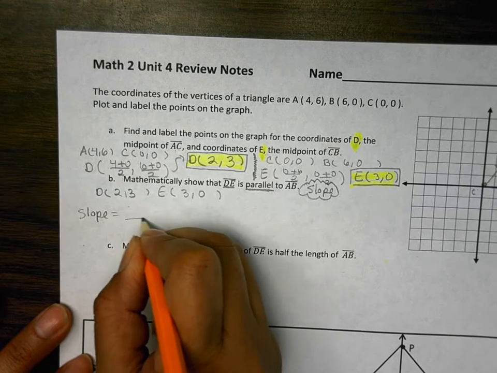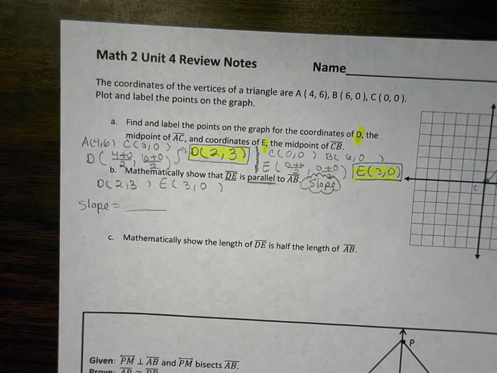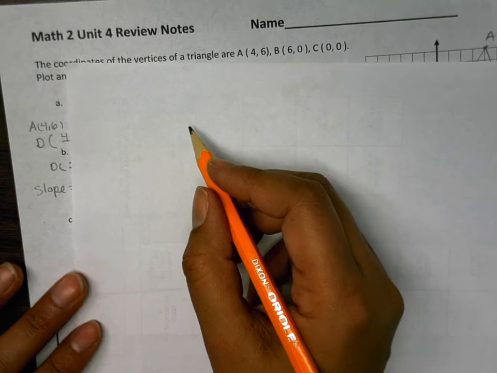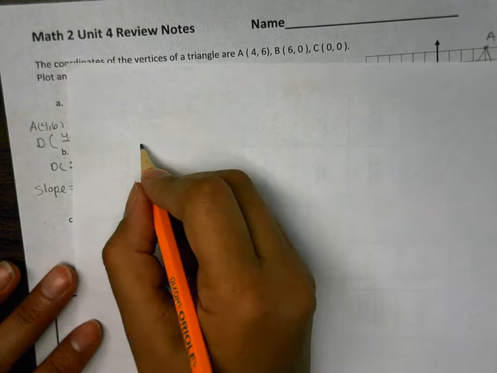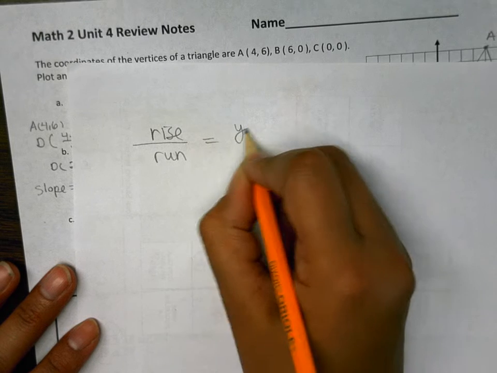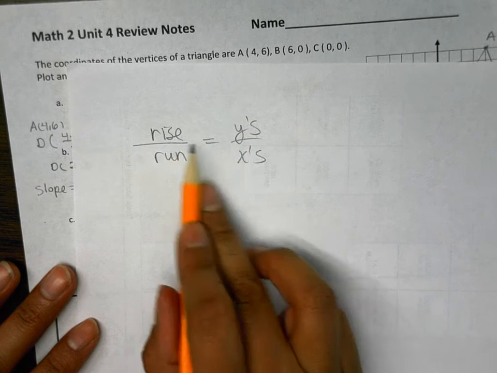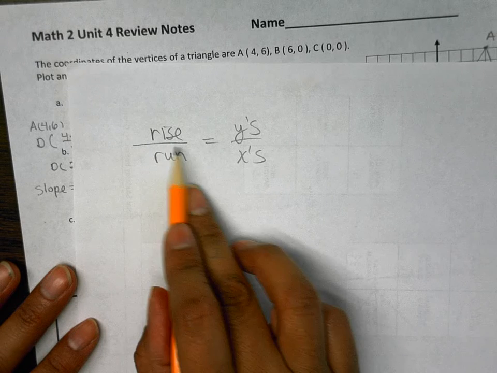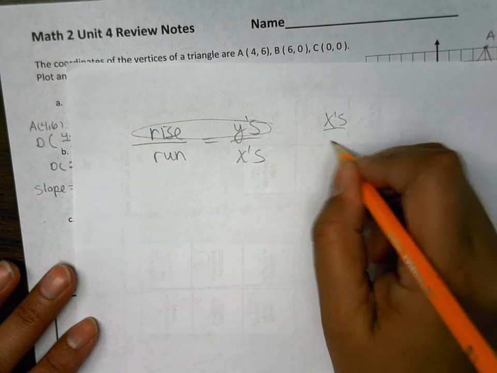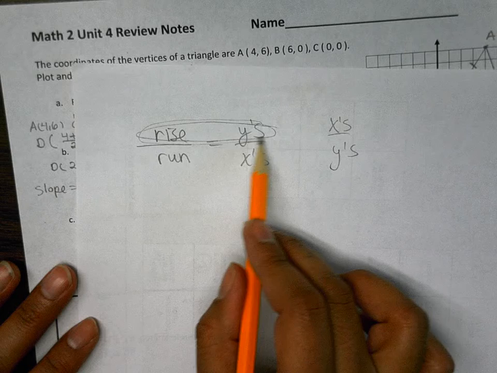What goes at the top, the y's or the x's? Not sure? Here's one way to think of it. What do you use, like the run and the rise? How do you say it? Rise over run. Y's over x's. Rise and y's go together. If you flip-flop them and put x's over y's, is any of it going to rhyme? No. So remember the top, rise, with the y's.